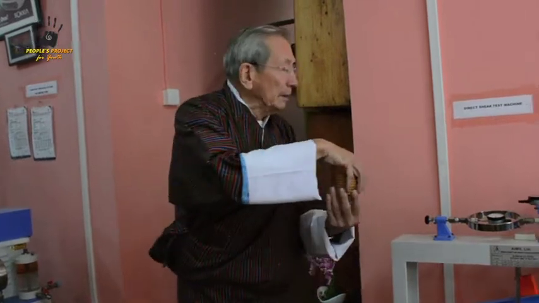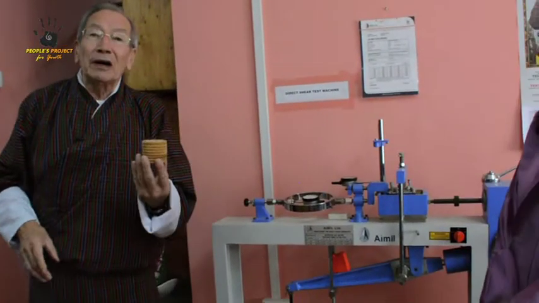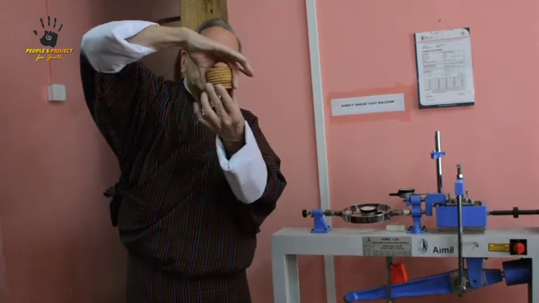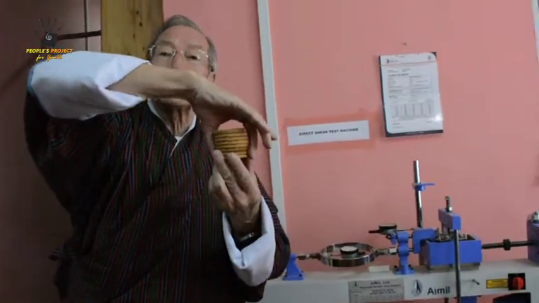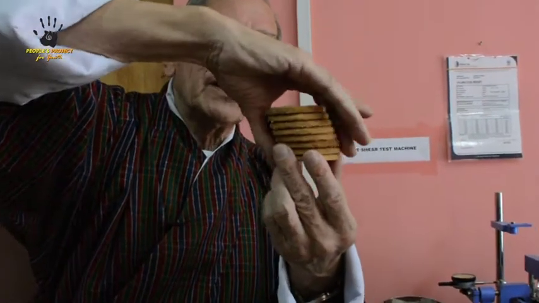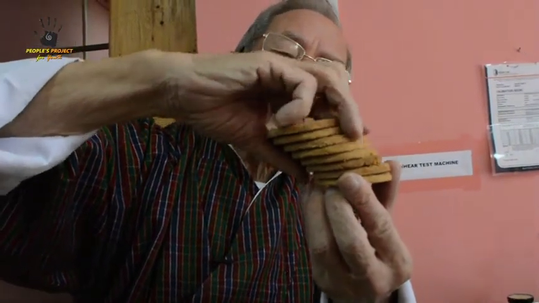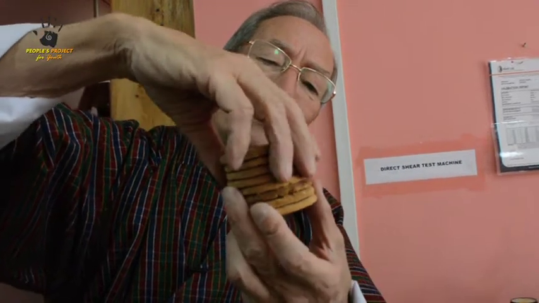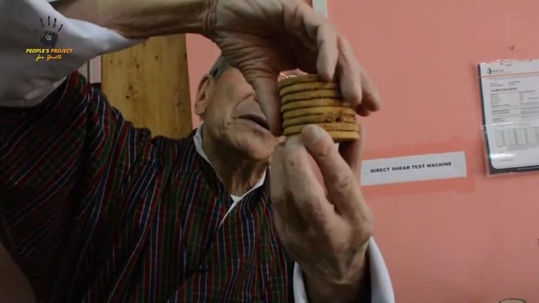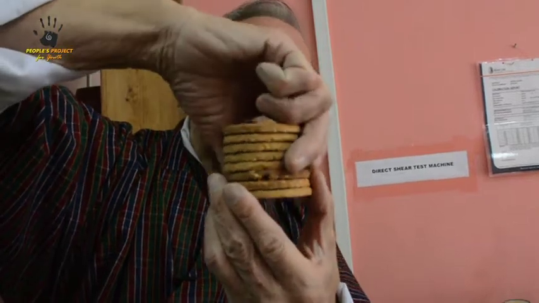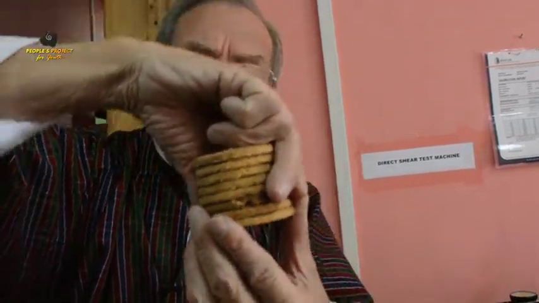But if we're looking at this machine, it measures shear. And what shear means is this. Look at that pile of biscuits, it's vertical now, but if I exert a sideways force, it goes like that. So shear strength is how difficult it is to make that pile of biscuits go whoop, sideways. Because if I've got a high shear strength, then it'll be very difficult.